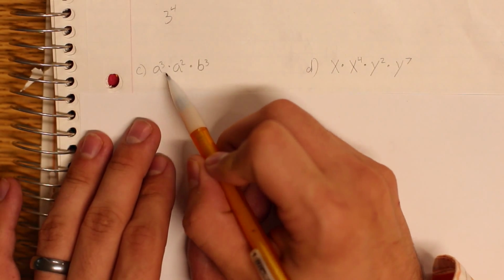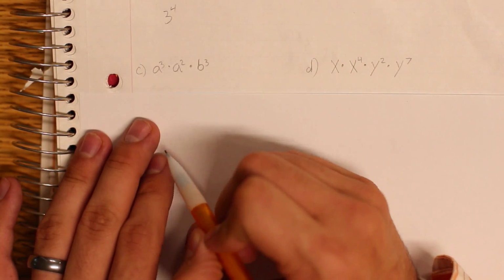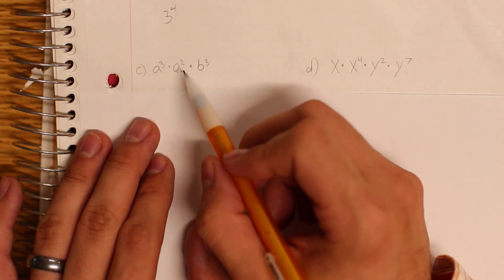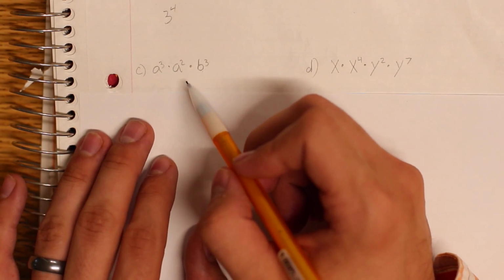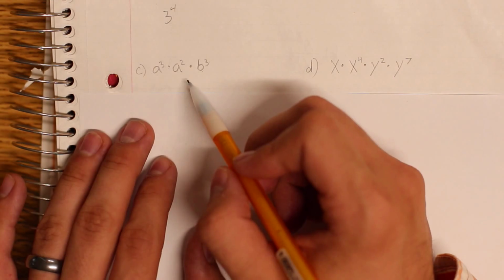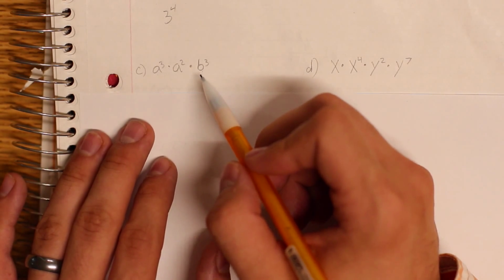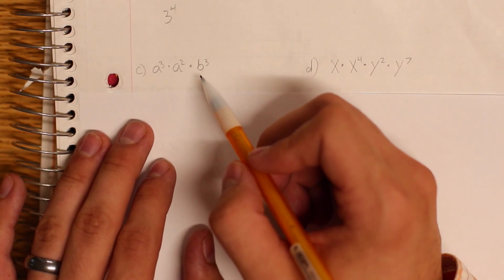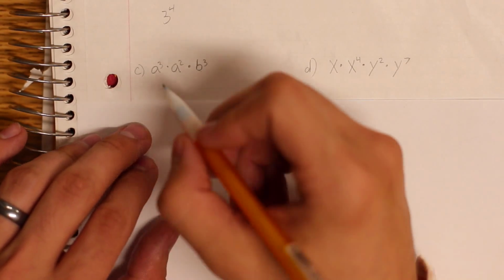Here I have a to the 3rd times a to the 2nd times b to the 3rd. Remember, you can only combine the exponents if the base is the same. So you'll notice that one of these bases is not the same. He doesn't get to be part of the party. He'll be in our final answer though.